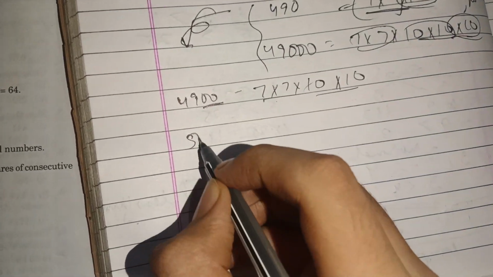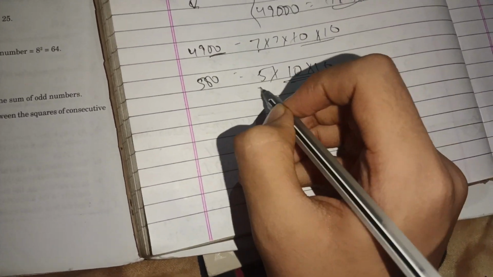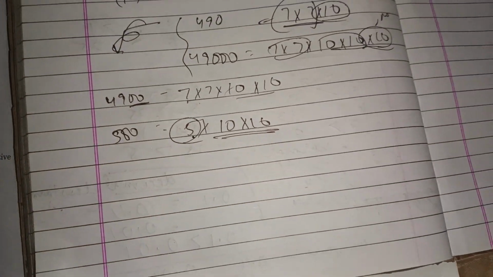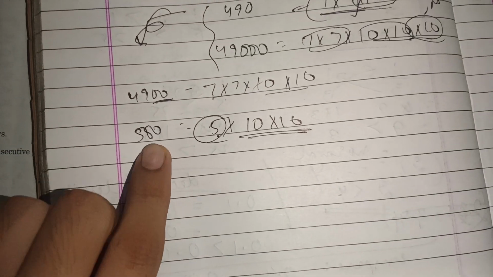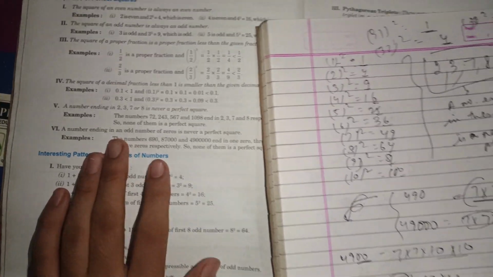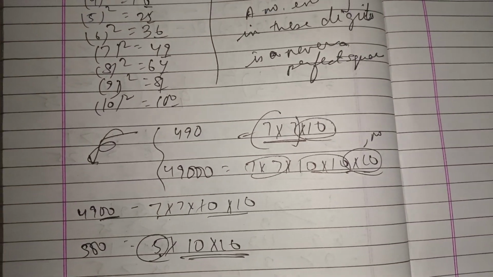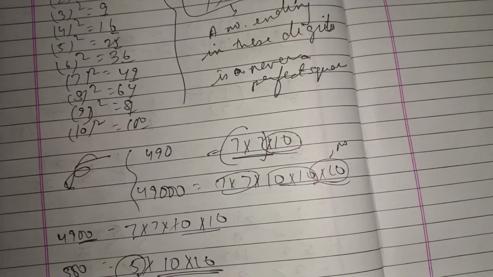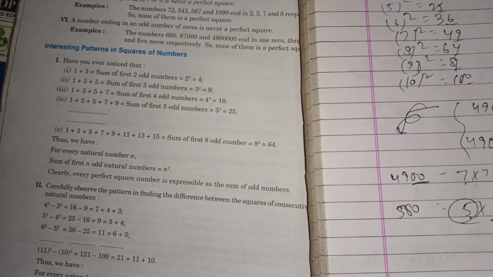But if I tell you to do 500, then you will say no, sir, there is no pair of 5. So it is not a perfect square. Only an even number of zeros alone doesn't matter. Here it is stated because you have to find out which is not a perfect square. Is that clear? Now there are a few patterns over here.